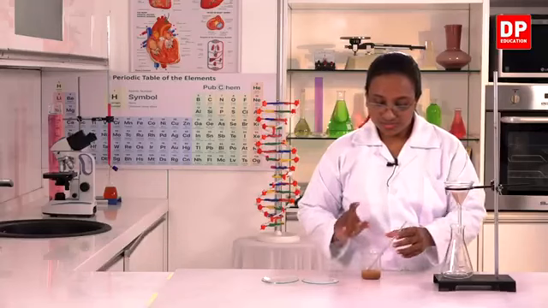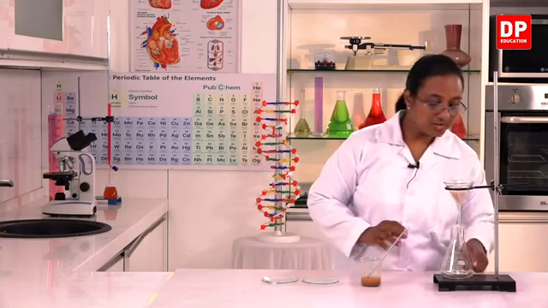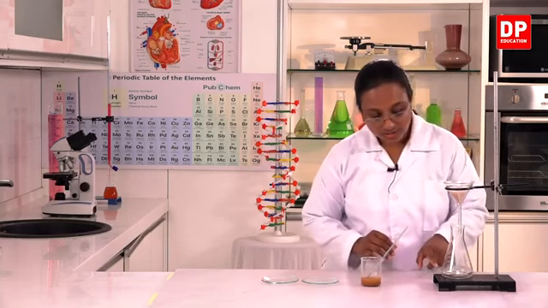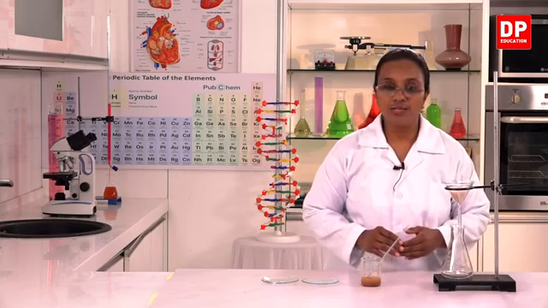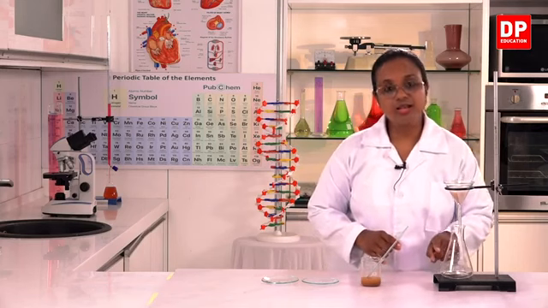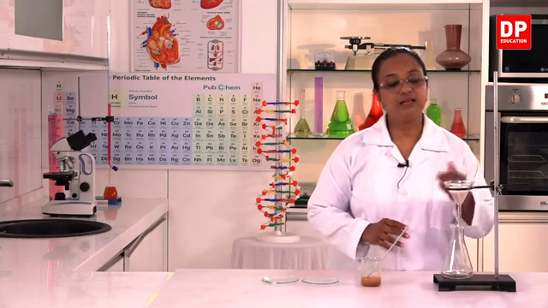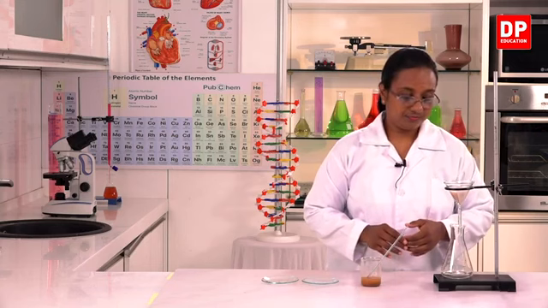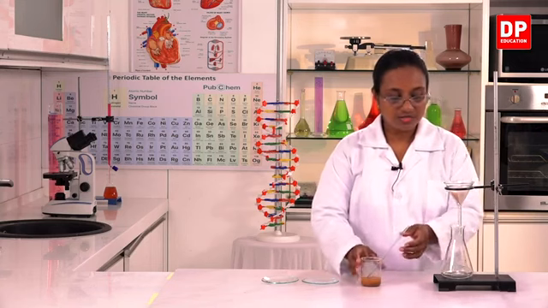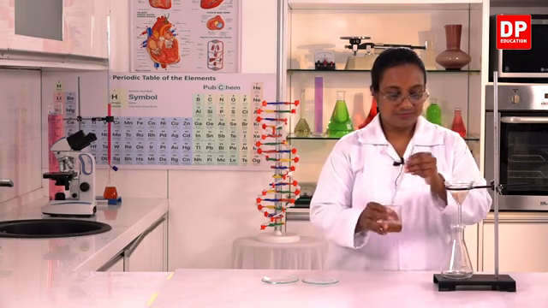And again students, this is a mixed muddy mixture, whereas you can see here a clear solution getting filtered into the conical flask. So the filtrate is going to be a clear solution, and we will get a residue in the filter paper. I will transfer some more of the solution.